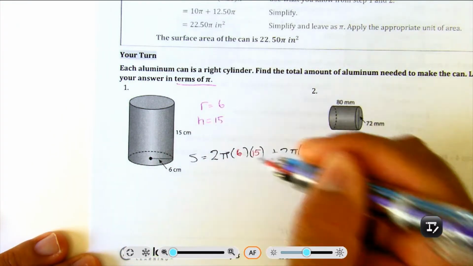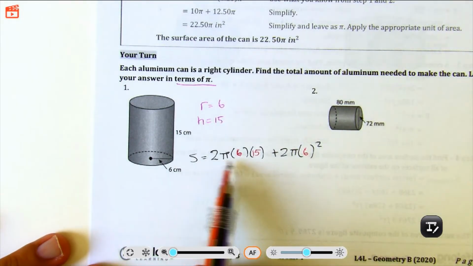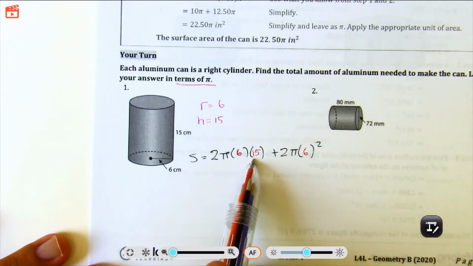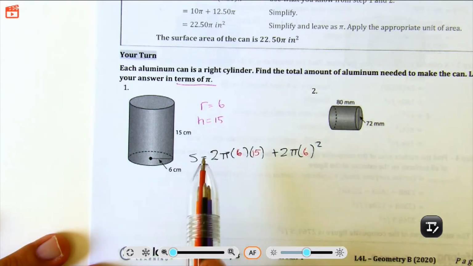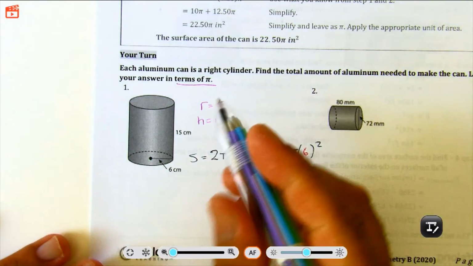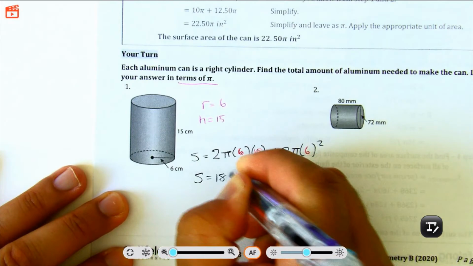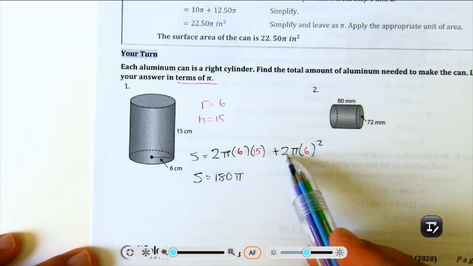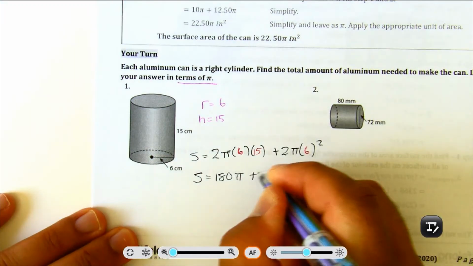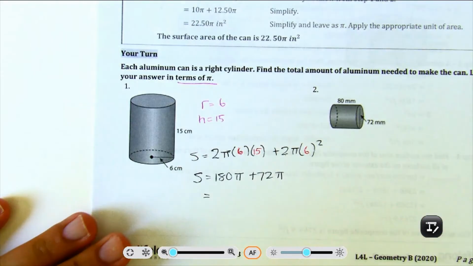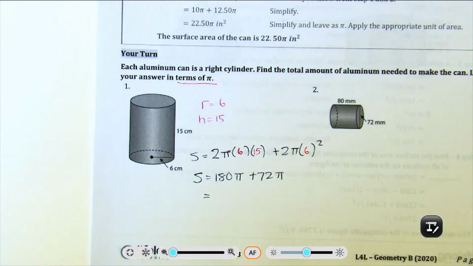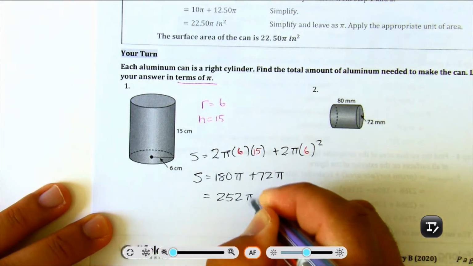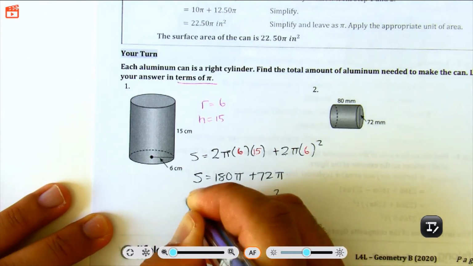Because we're ignoring the pi, we could just multiply these numbers. 6 times 15 is 90, and 90 times 2 is 180. So this ends up being S equals 180 pi. Now 6 squared is 36, times 2 is 72. So plus 72 pi. 180 plus 72 ends up being 252. So 252 pi centimeters squared is our surface area.